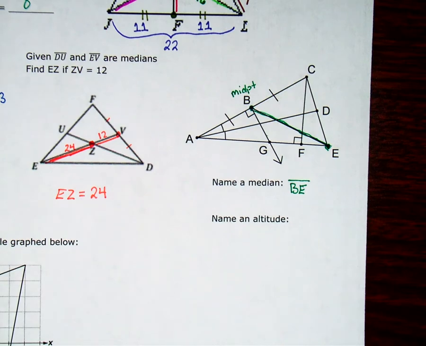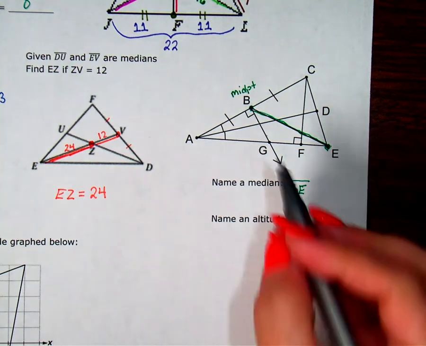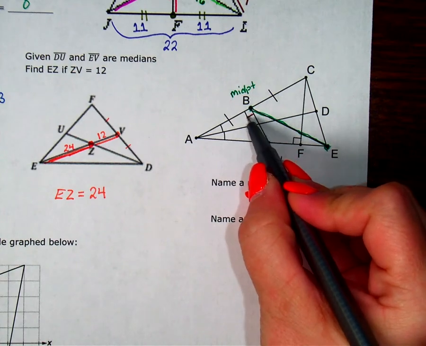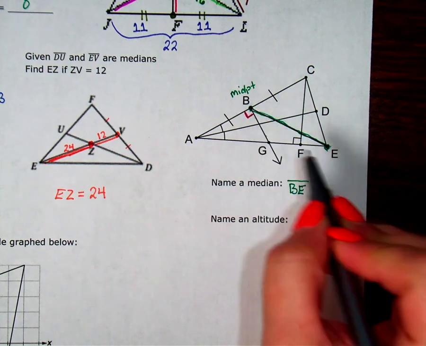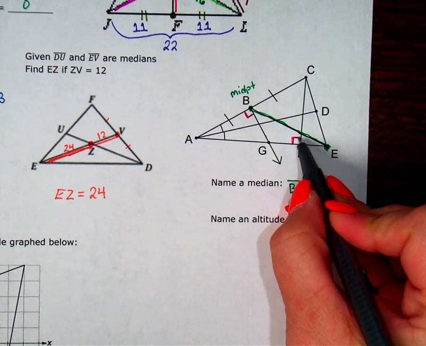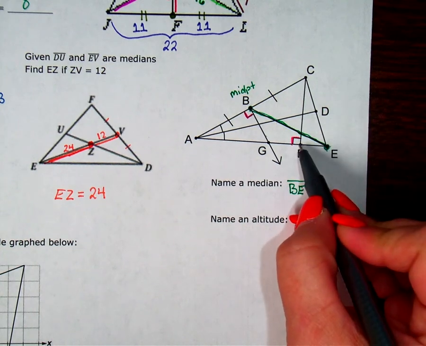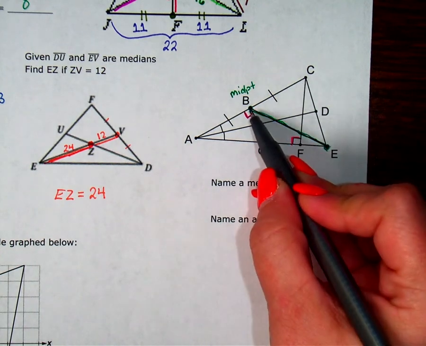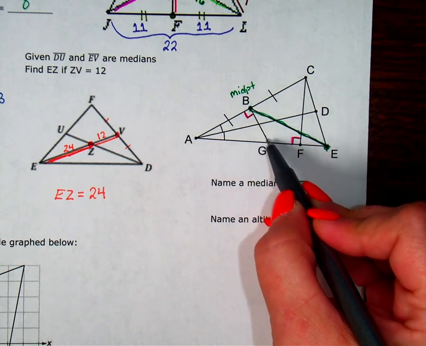Then an altitude. So an altitude is what we did in the last lesson, and that is the distance from a corner, from a vertex, perpendicular to the other side. So when I look at this figure, I have 2 right angles. I have this one here at B, and I have this one here at F. So I have 2 choices. I can either leave here to C, or I can leave here, this 90-degree angle, to G.